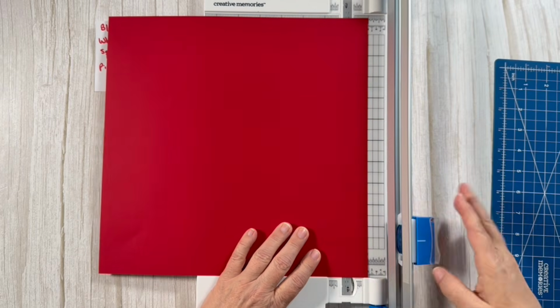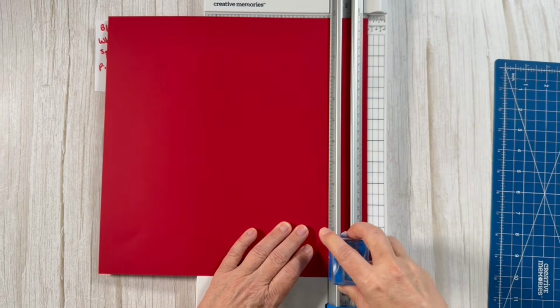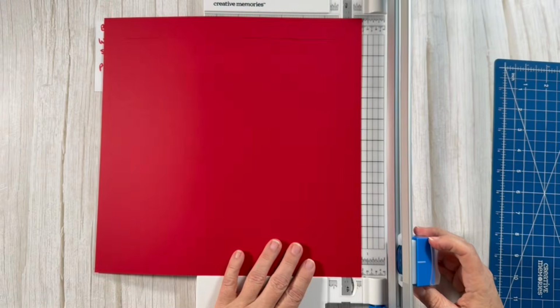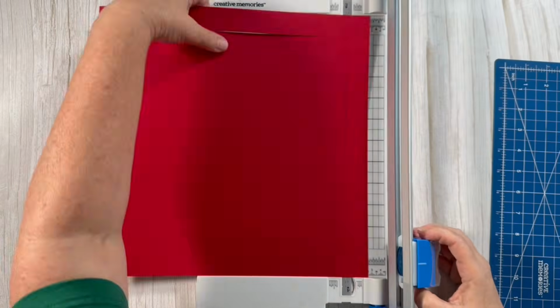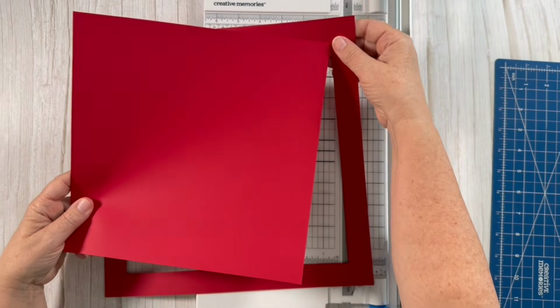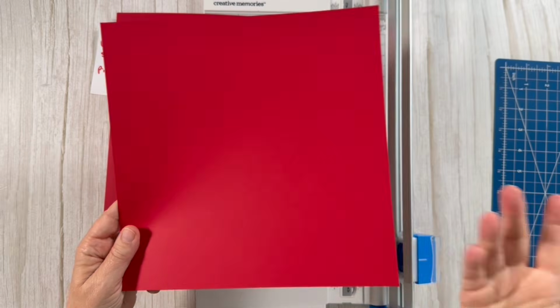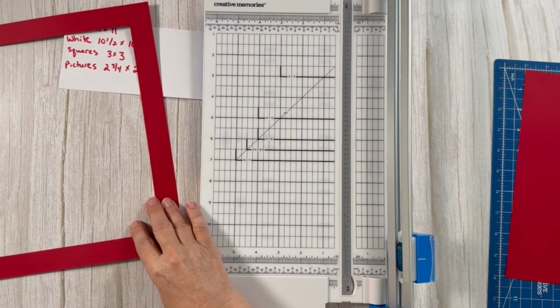So I line it up at the 1 inch mark. I start at the top at that end, and I go to the bottom at that end, and I rotate it. And I'm going to do this for all 4 sides. That will remove the inside. I can use this for mats or for something else, so I'll move that to the side. This will become the base.